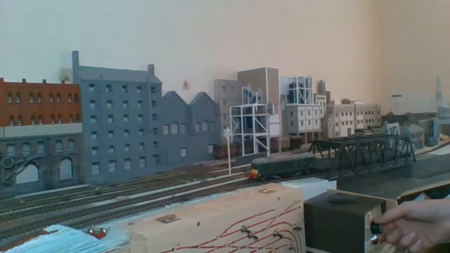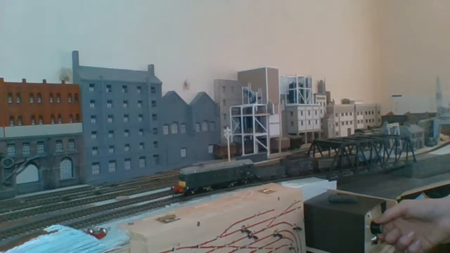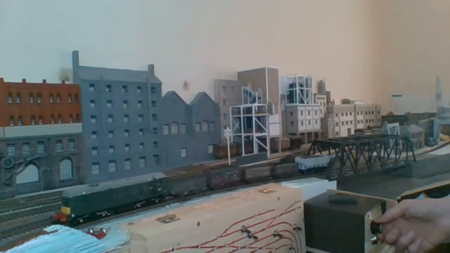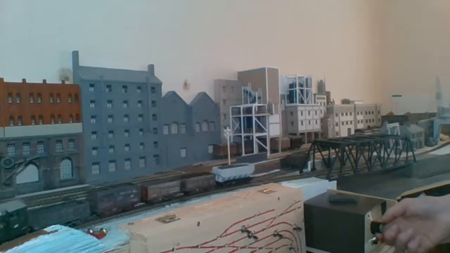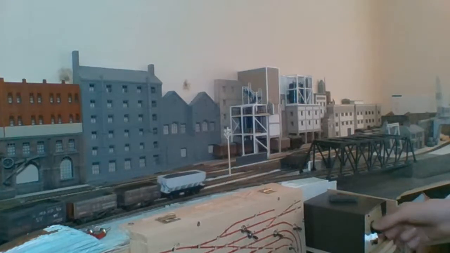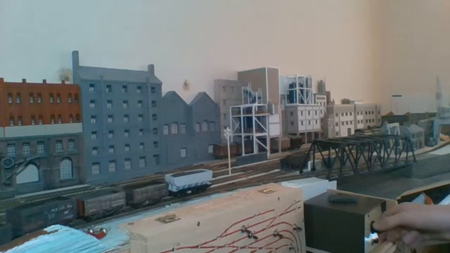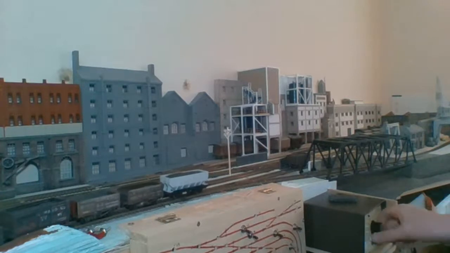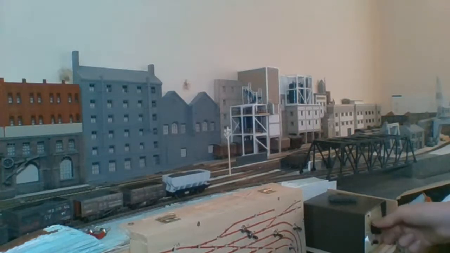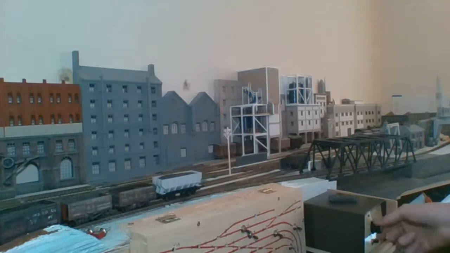Anyhow, need to uncouple the hopper off the end of the train. He says, if you can find where the magnet works.